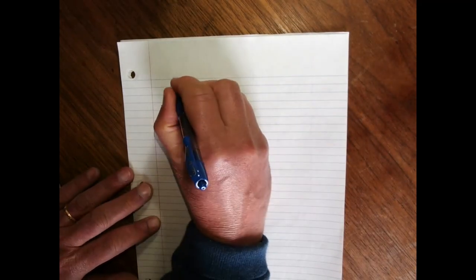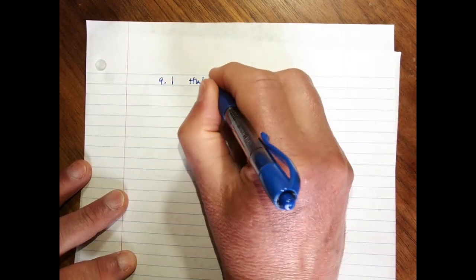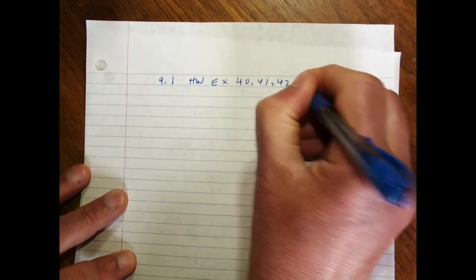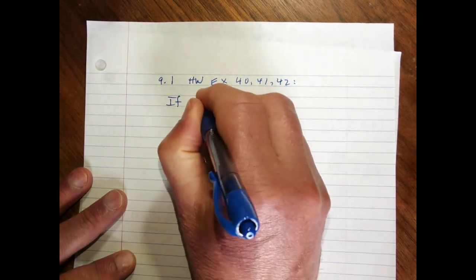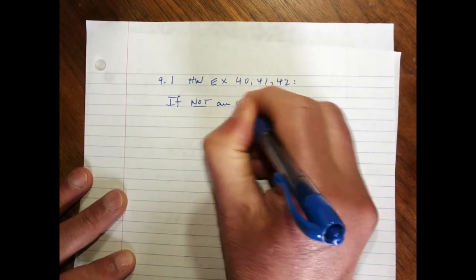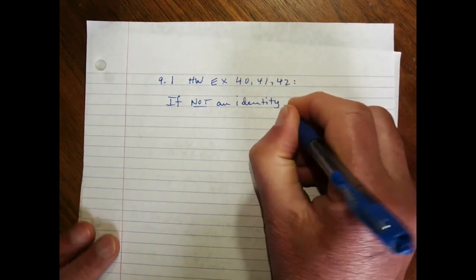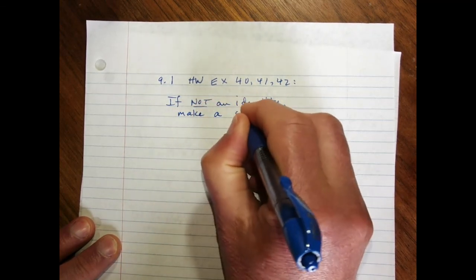There's one note I want to make. If you are working through the homework problems, 9.1 homework exercises 40, 41, 42, the directions might be a little bit unclear. If not an identity, make a small change, and you can make a really small change.